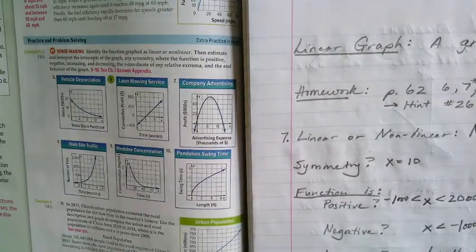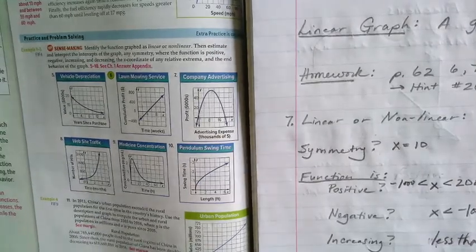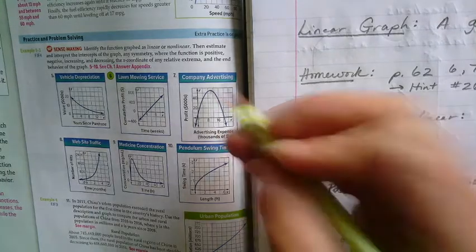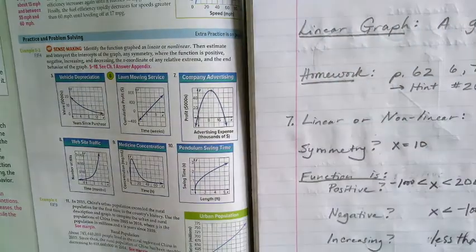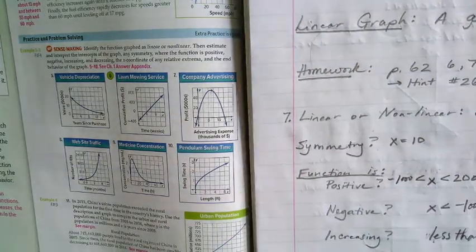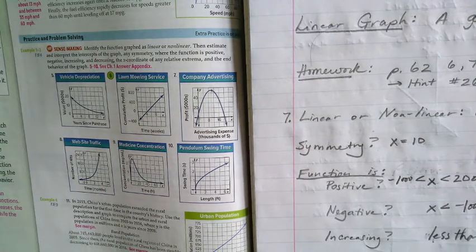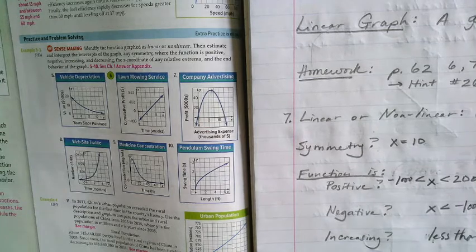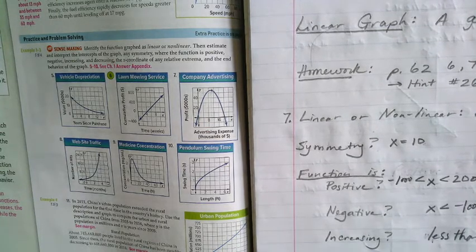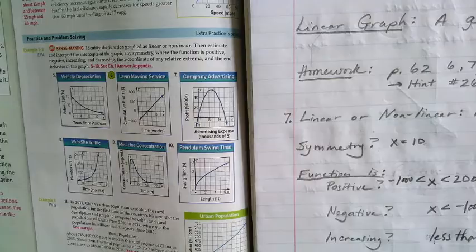All right, now relative extrema. Is there a minimum, maximum? There is a minimum, or I'm sorry, a maximum. The maximum is that point right there. So the relative maximum I'm going to put as 10,000, 35,000. And there is no relative minimum.